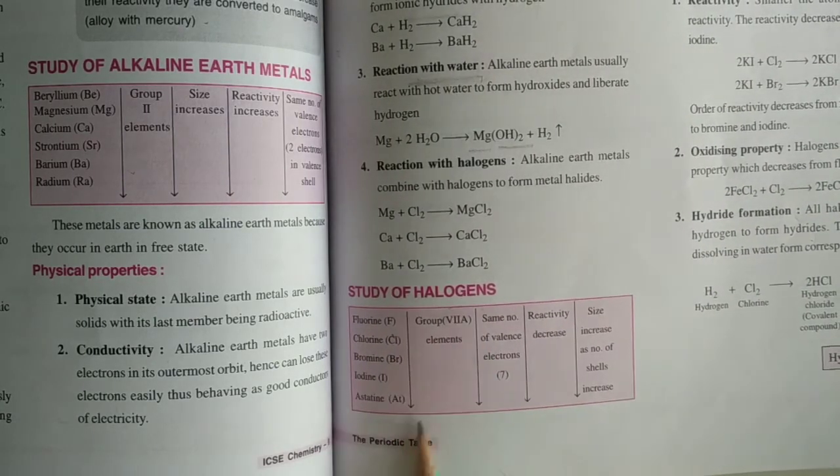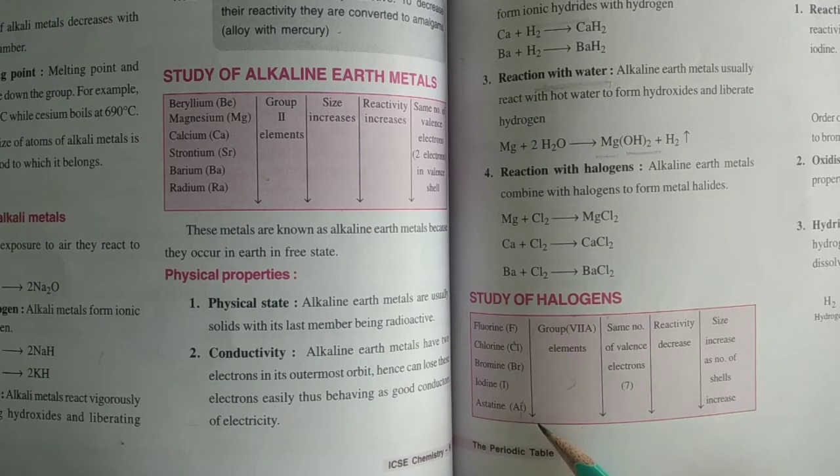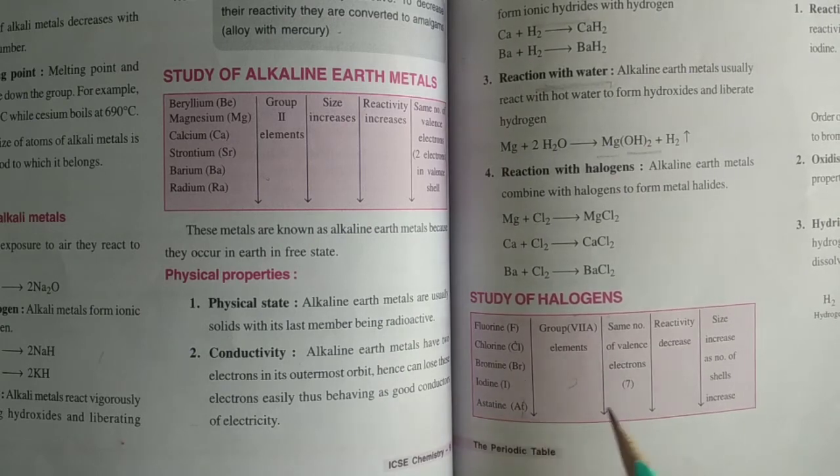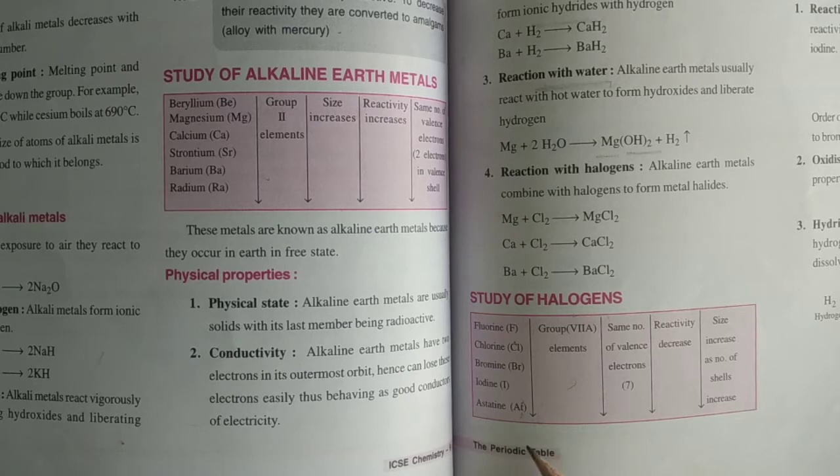All these 17th group elements have 7 valence electrons in their last shell. On moving down the group, the atomic size of the elements goes on increasing due to the increase in the number of shells present in the elements. The reactivity of the elements down the group decreases because on moving down the group the atomic size increases, due to which the attraction of the nucleus for the valence electrons and the incoming electrons decreases.